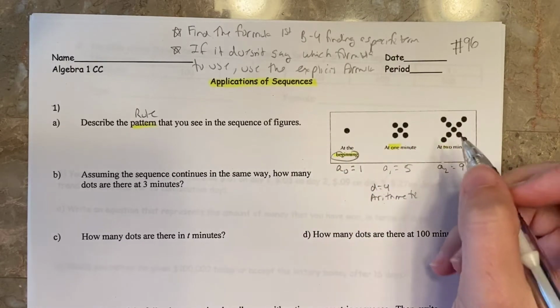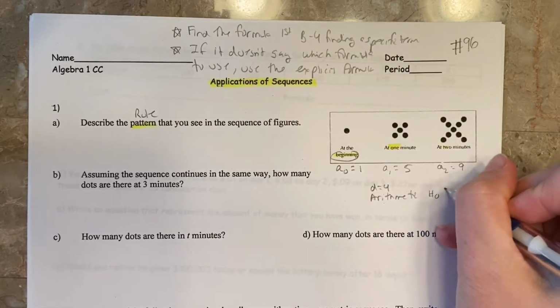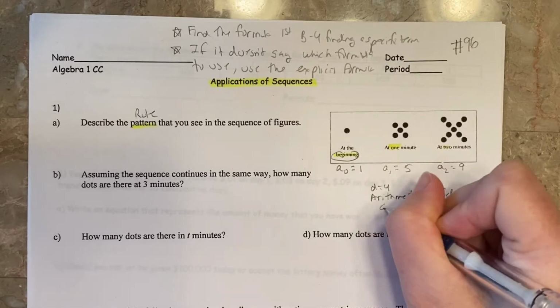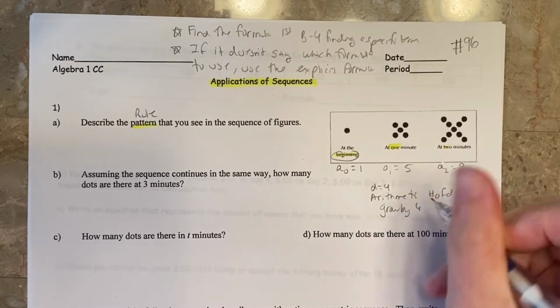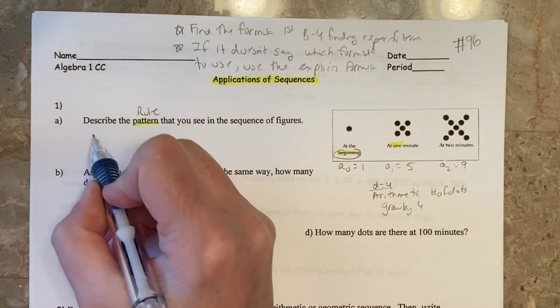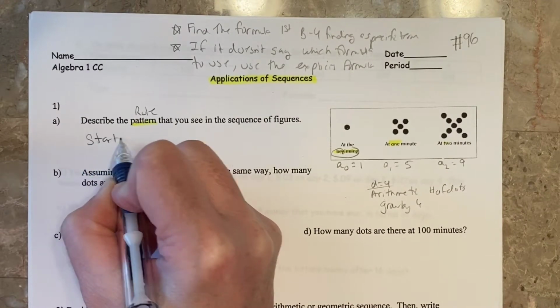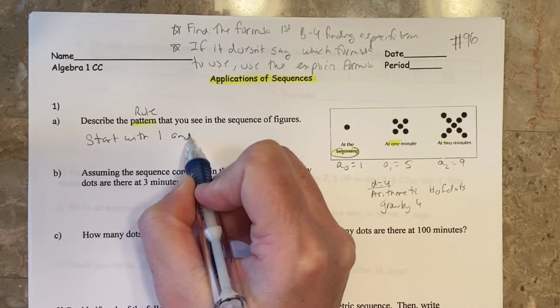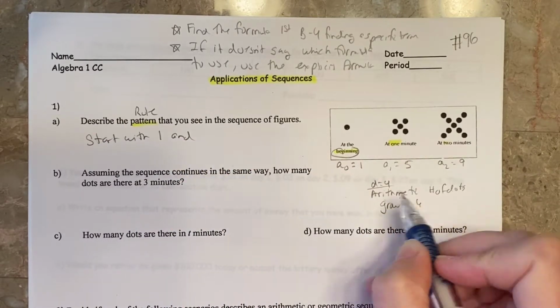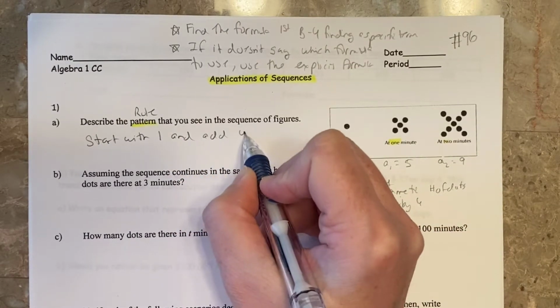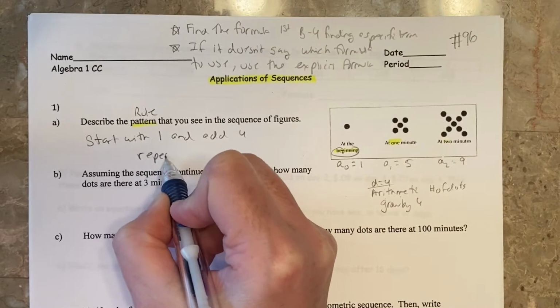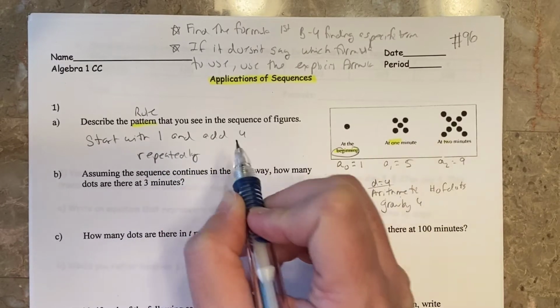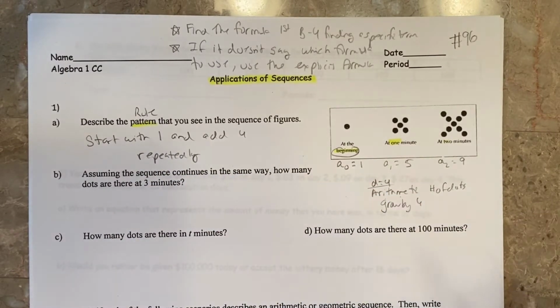The common difference is 4, and the number of dots grows by 4, and that's why the difference is 4. So describe the pattern. You have to tell me what it starts with. So start with 1. And because it's arithmetic, you have to use add, and add 4 repeatedly. Okay, so yeah, that's it.